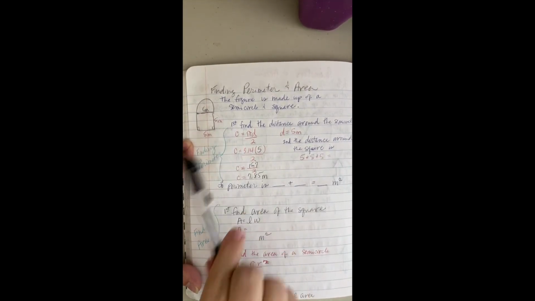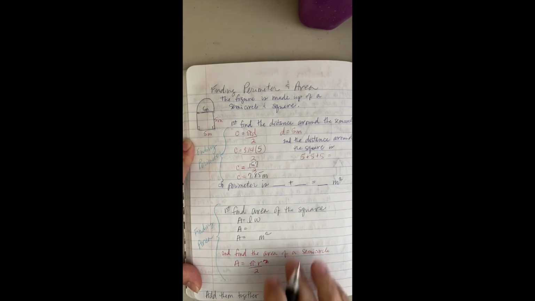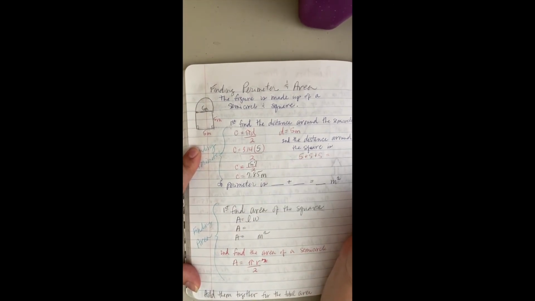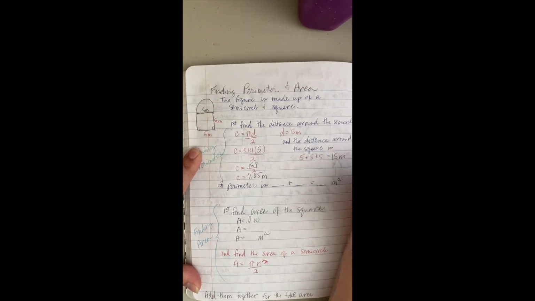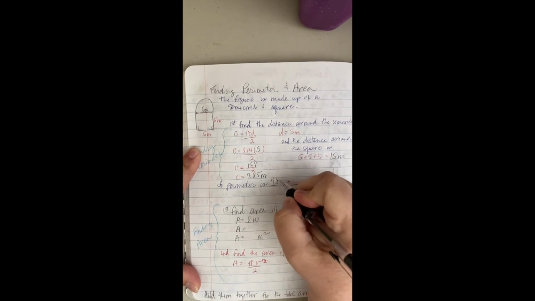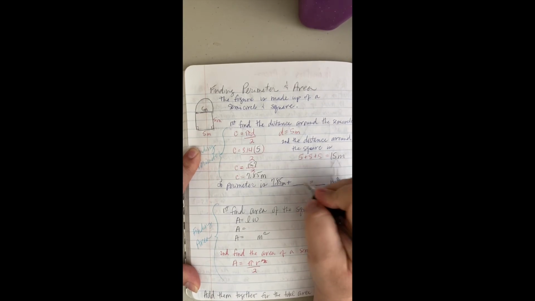Okay, so remember, perimeter is adding up all the outside edges. Well, our square is only showing 3 outside edges. So I'm going to add 3 fives, or I can simply do 3 times 5 to give me 15 meters. So now I take my 2 values, the semicircle, 7.85 meters, plus my square, which is 15 meters.